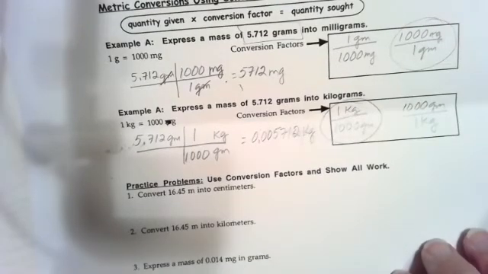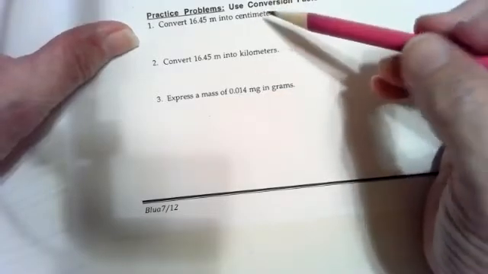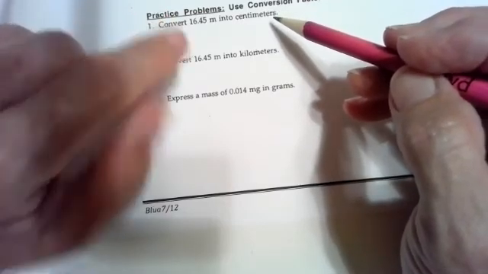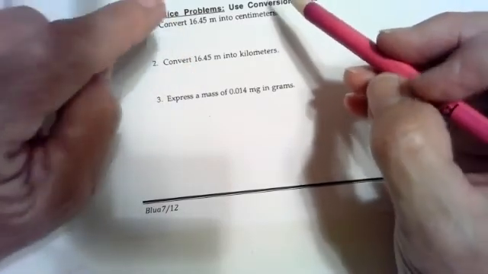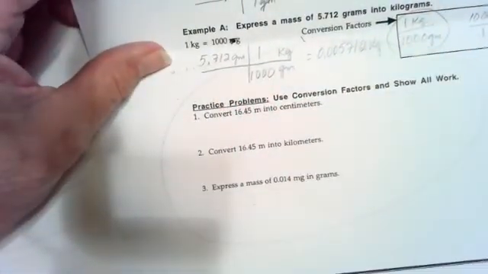So now what you have to do is you need to do these 3 practice problems. On Google Classroom, I have put the answer sheet on there that you can make a copy of. Make sure your name is in the title. And then complete this part here and these 3 questions and turn it in.